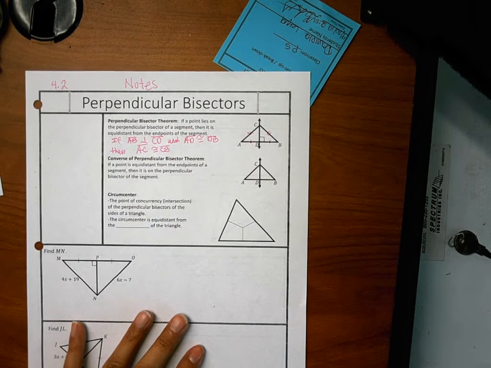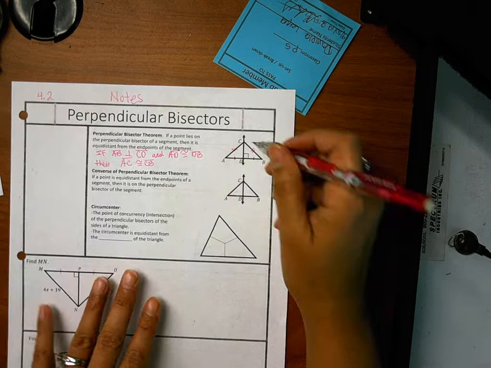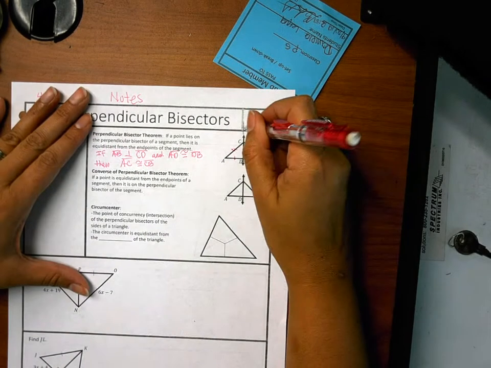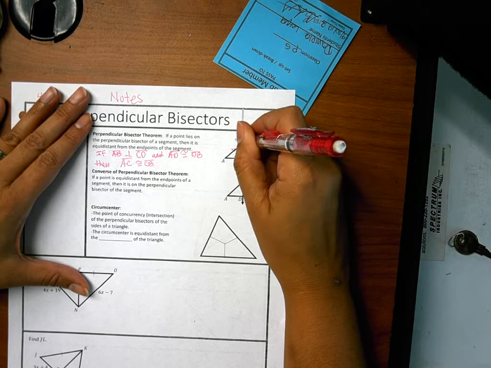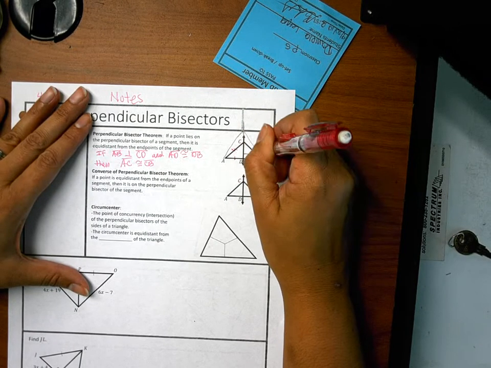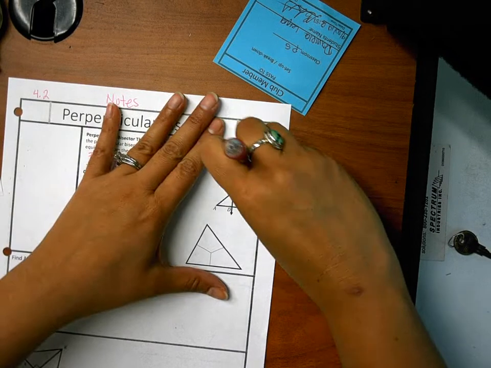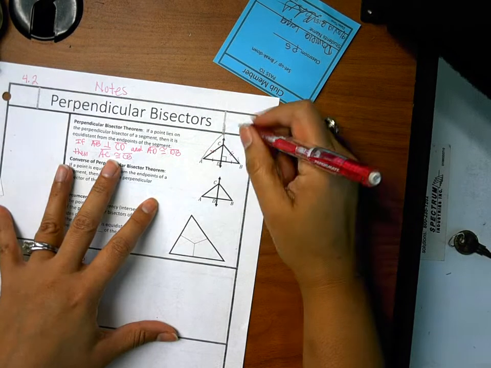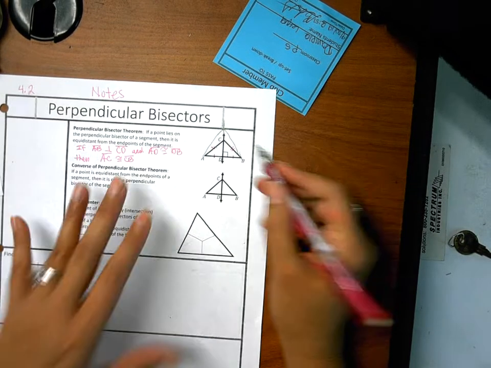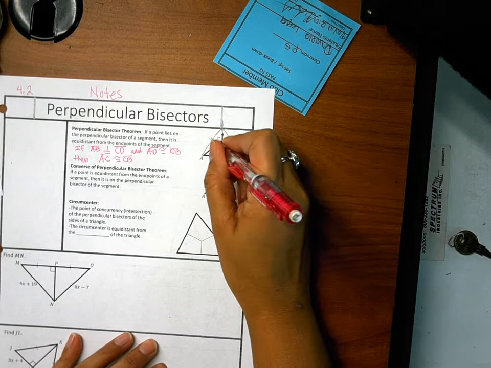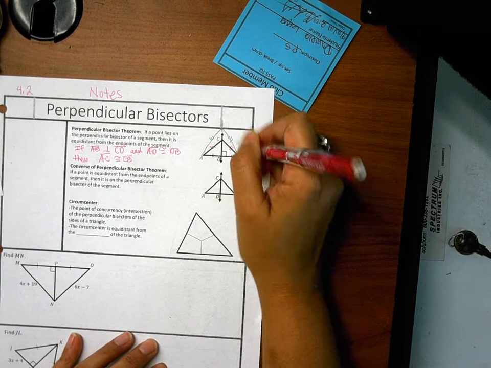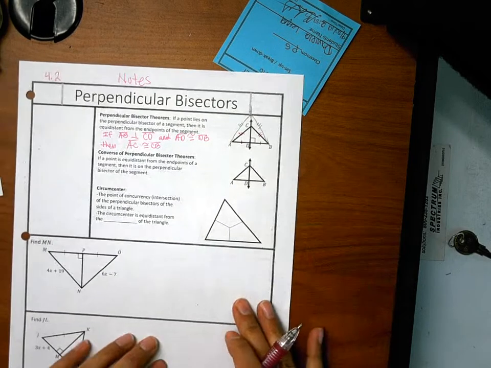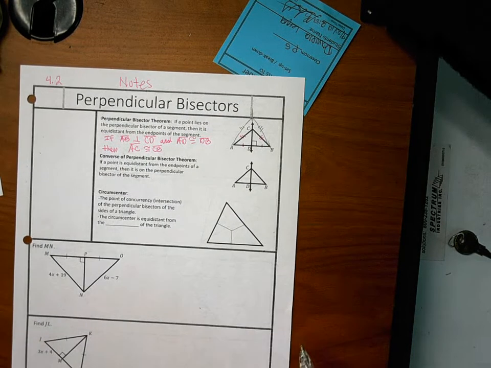All right, and that is true for any point on the perpendicular bisector. For example, this CD could go up further, and any point on this line that I connect to A and to B, which are the endpoints of my segment here, will always be congruent. If I had picked a point way up here and connected, those two segments would be congruent.